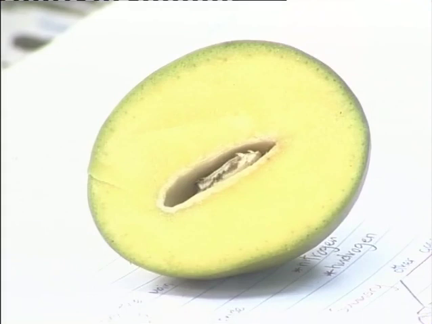Okay. Now, how many layers can you see? What do you see? Can you tell us? Can someone tell me about the mango? Look. Just a mango. Okay, tell us about the mango.